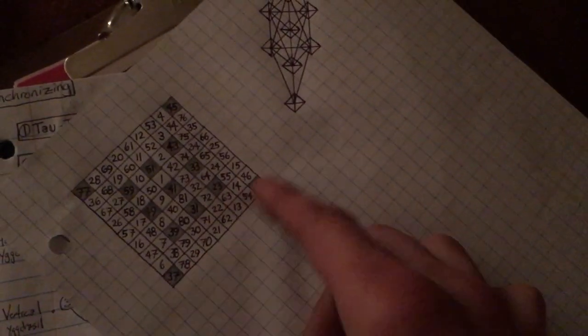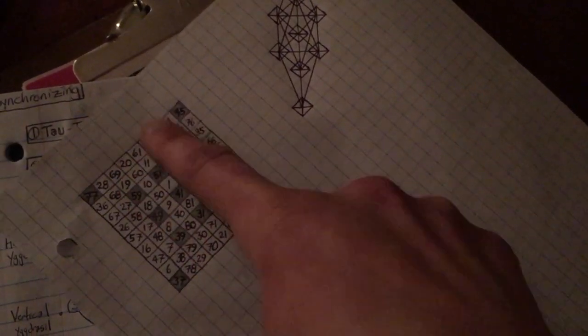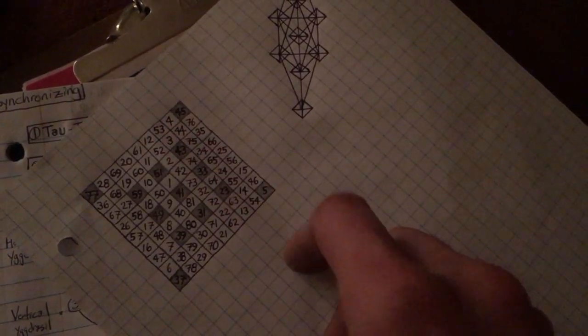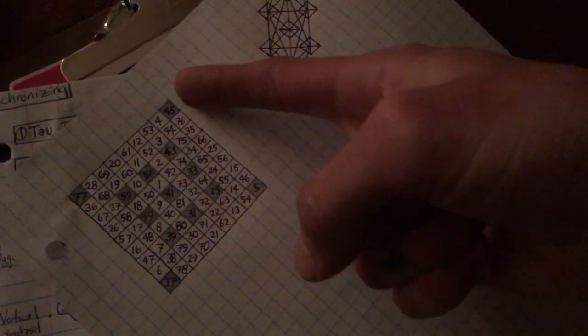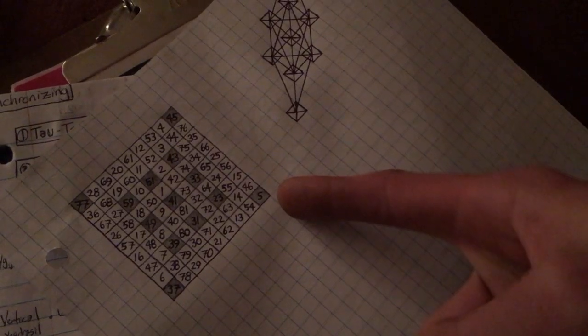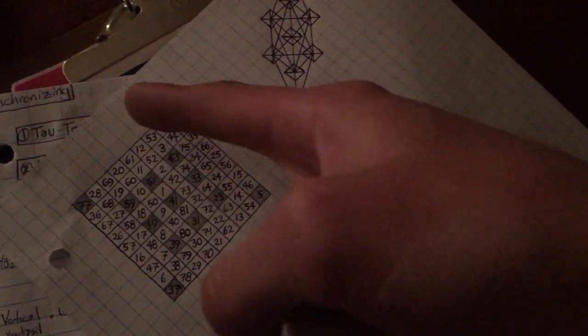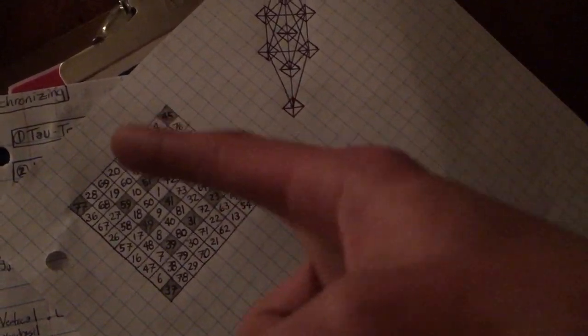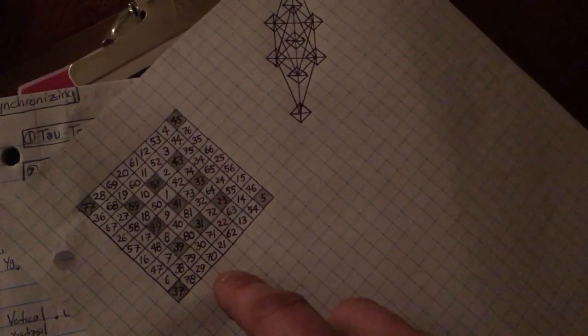But I look at it like a diamond. All of the lines, no matter which way you count them, right? So, for instance, all the numbers in this line will sum to 369, and this one, and this one, and this one. So that's why they're called magic squares.